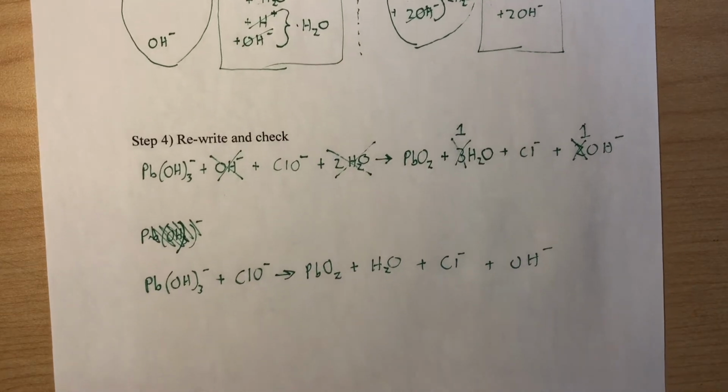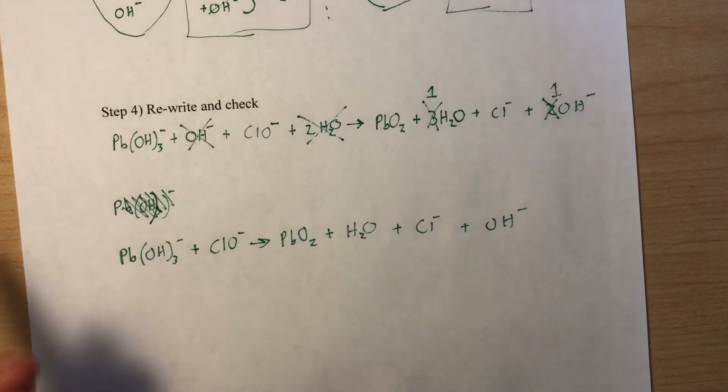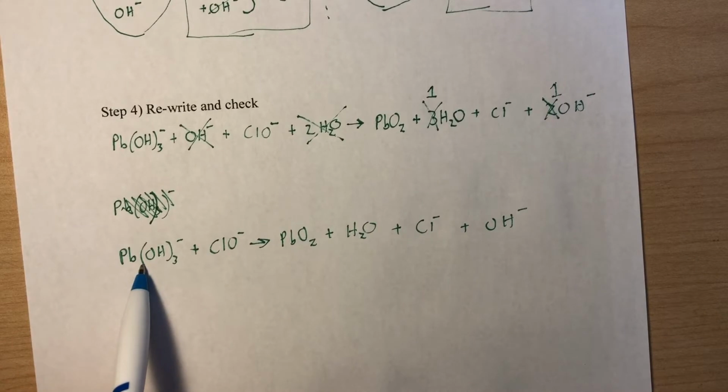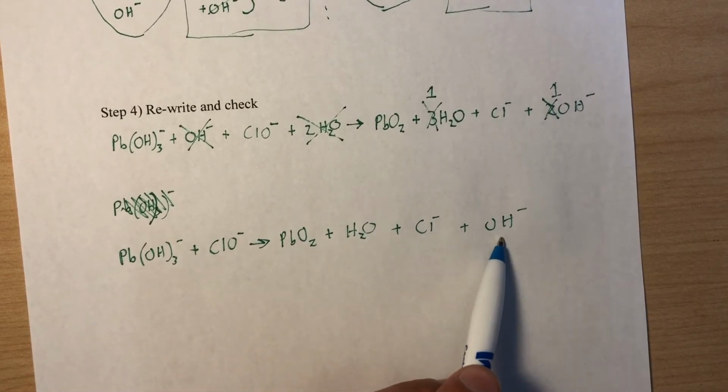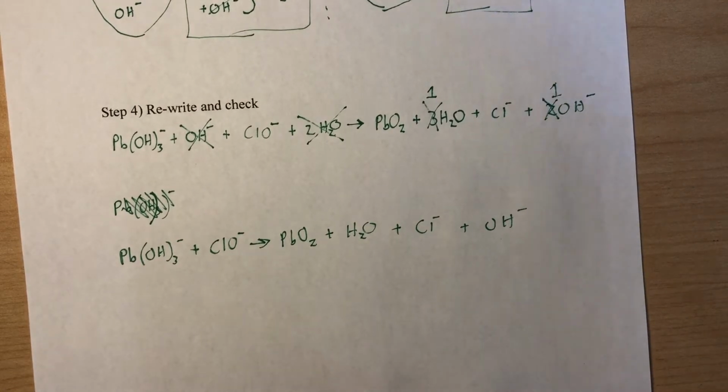And what we are left with finally is our completely balanced reaction, where we have lead hydroxide reacting with chlorate to form lead oxide, water, chloride, and hydroxide. And that's the end of that problem.